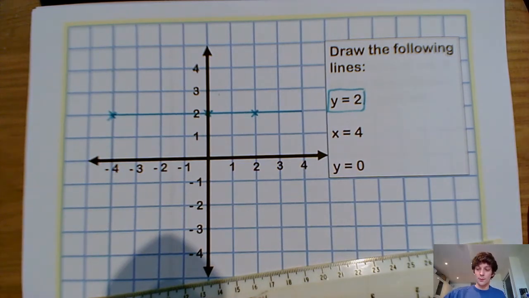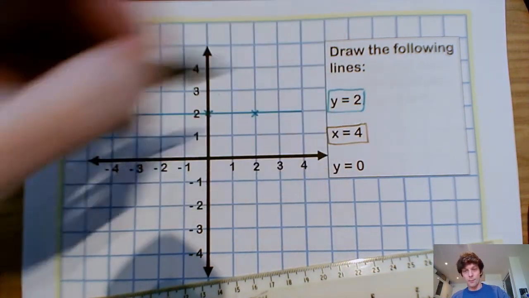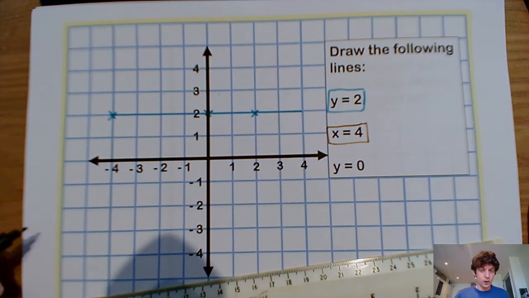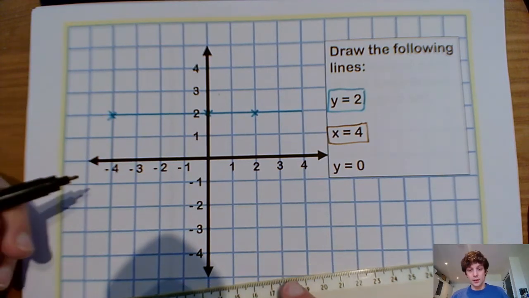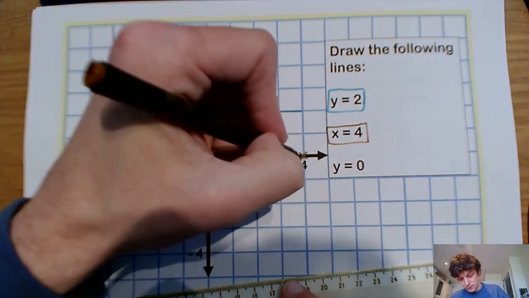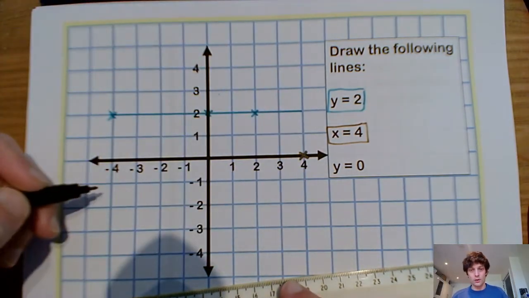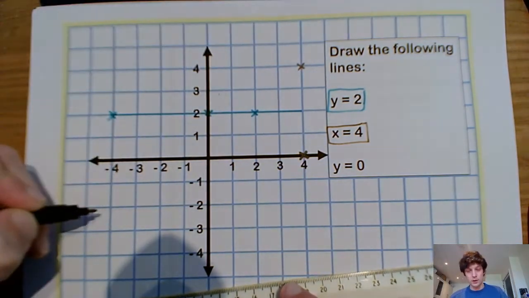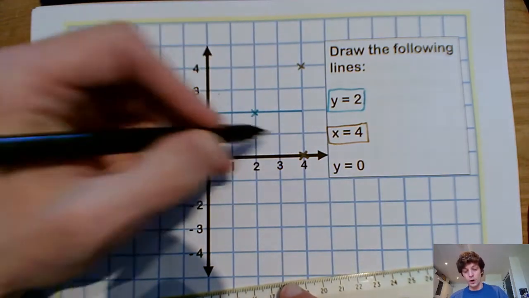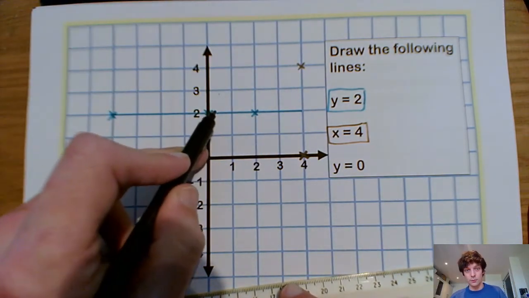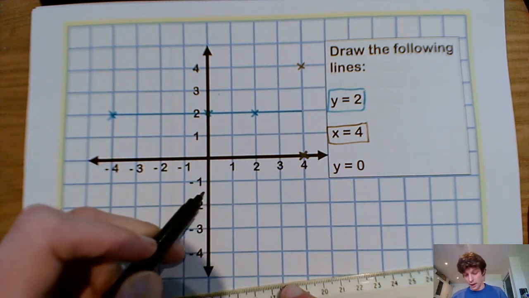Okay, if I want to draw my next line, so let's do this in my brown pen, so x is equal to 4. Now I want to look for coordinates where the x value is equal to 4. Well, the most obvious one is on the x-axis, going 4 across. I could also go 4 across and 4 up. x is still equal to 4 there. I've still moved 4 across initially.